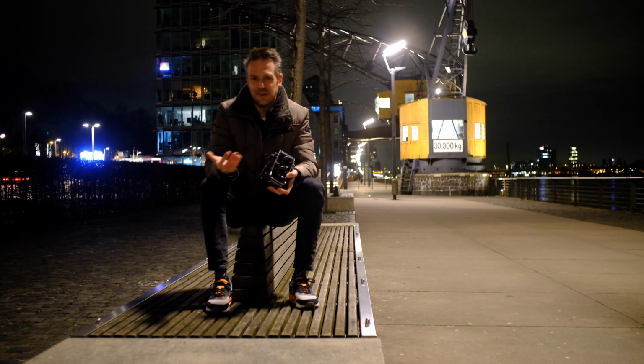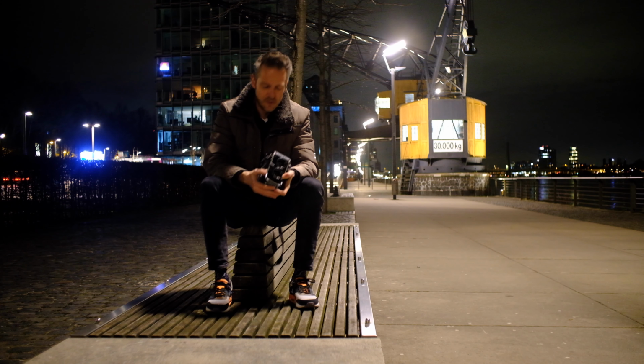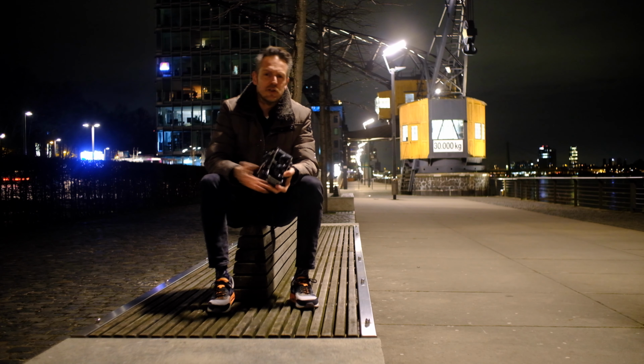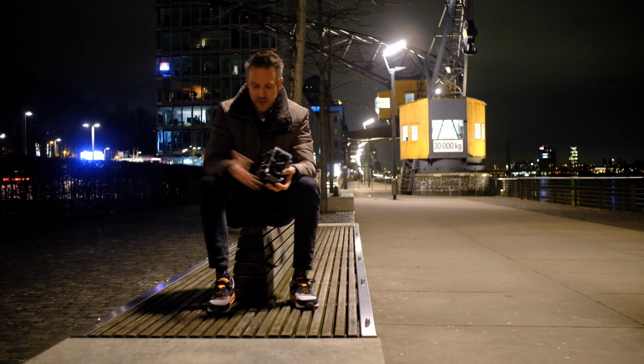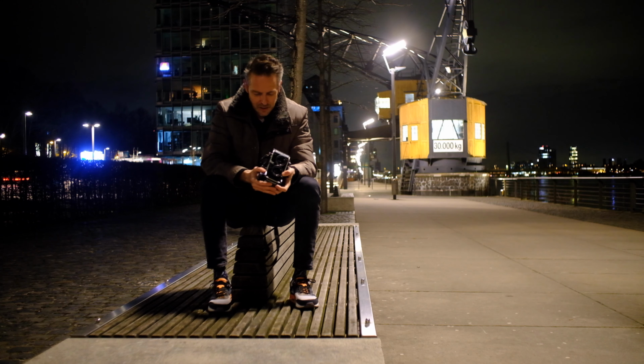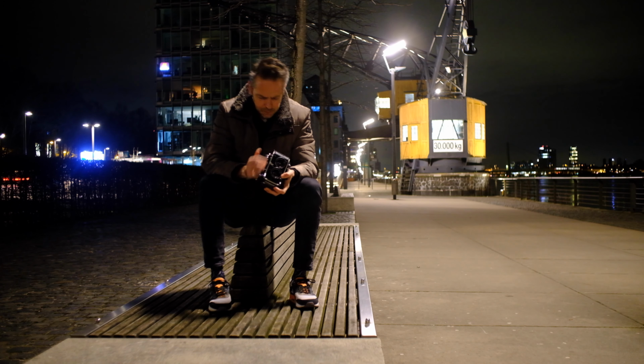That's a nice thing. I got into this again after many years in 2020, and today I just want to show you how to take correctly exposed night shots with analog film. You have a few easy steps that you have to follow.